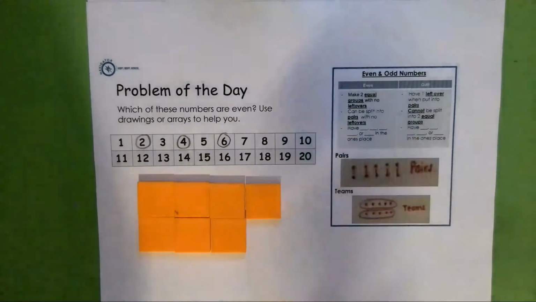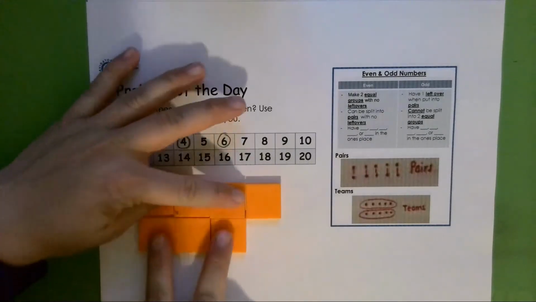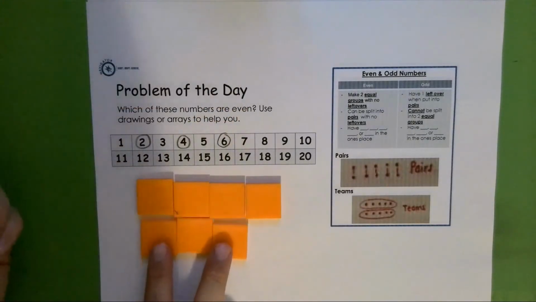How many tiles now? Right, 7. And is 7 even or odd? I bet you said odd. How do you know that 7 is an odd number? I bet you said that 7 is odd because when we put it into pairs, there's 1 left over, and we cannot make 2 equal groups.